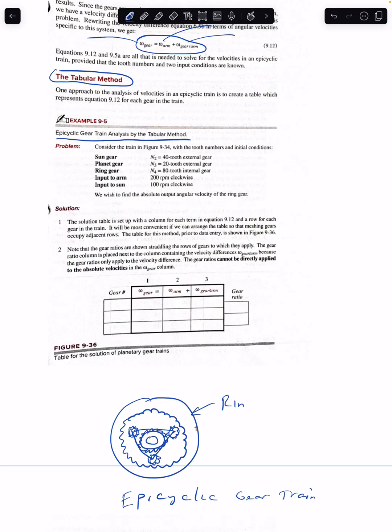In class I tried to explain that in the last class. This is the ring gear, and this gear inside is what we call the sun gear, which is this one. That's why you see it has smaller teeth. So this is the sun gear, and that is the number of teeth for the sun gear.